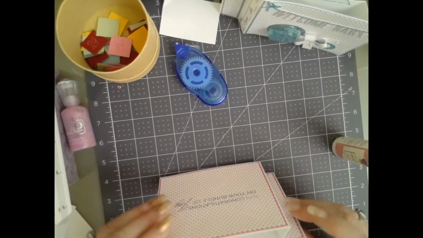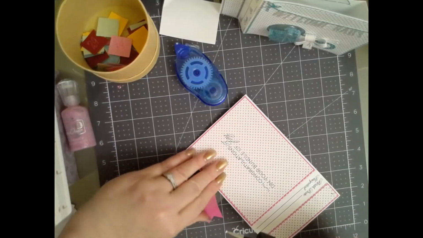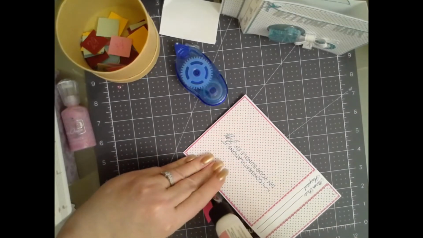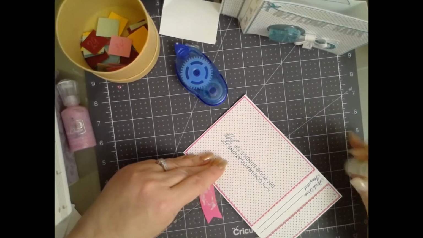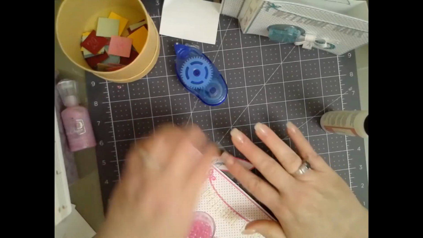Make sure you guys can see that it's not catching. Okay. And once I have that, then I am going to flip it over and glue this banner to. Art glitter glue dries clear.